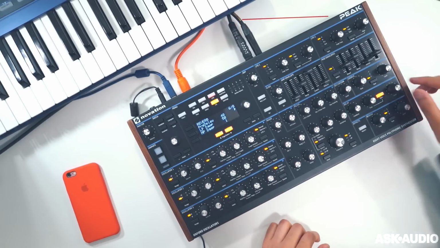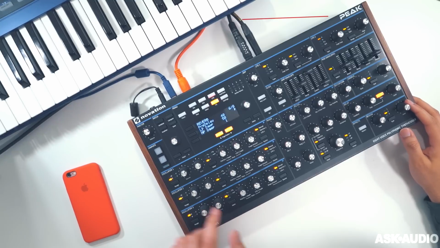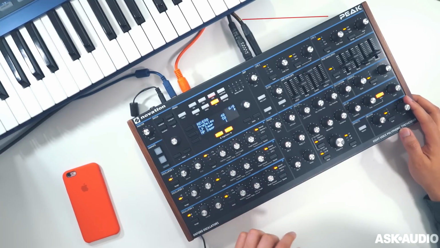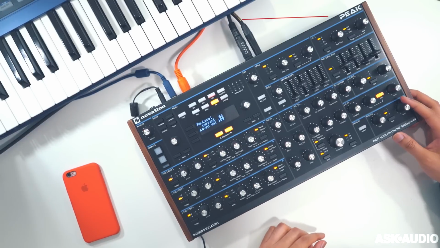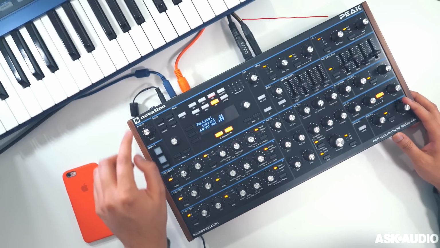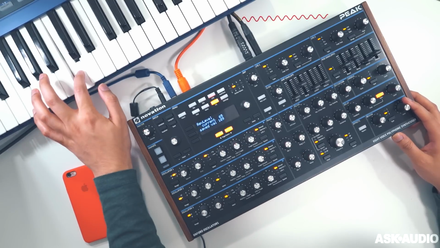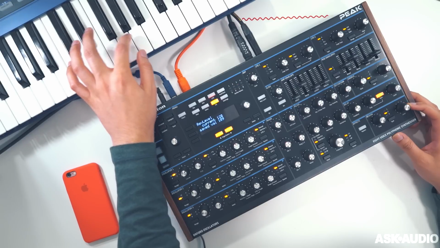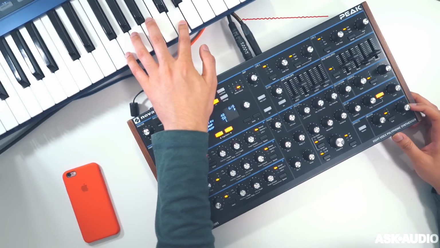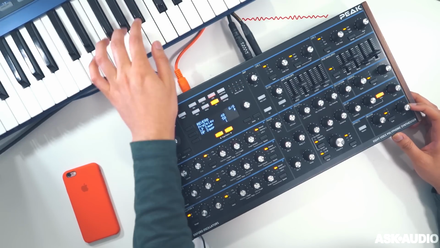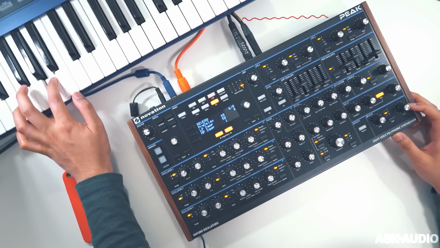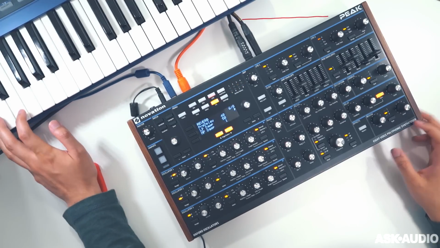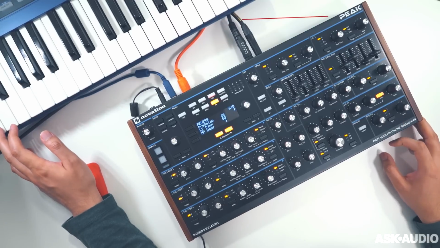Lastly, let's check out the reverb. I think this is a really beautiful reverb. Let's hear this on a pure sine wave, like a very plucky sine wave tone. That was reverb type 2. Let's switch to 1. I'll also crank up this reverb feedback parameter.